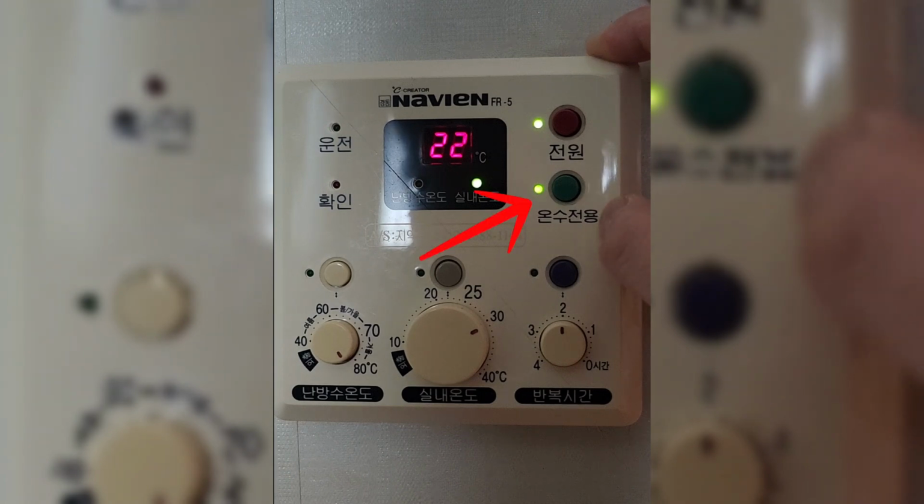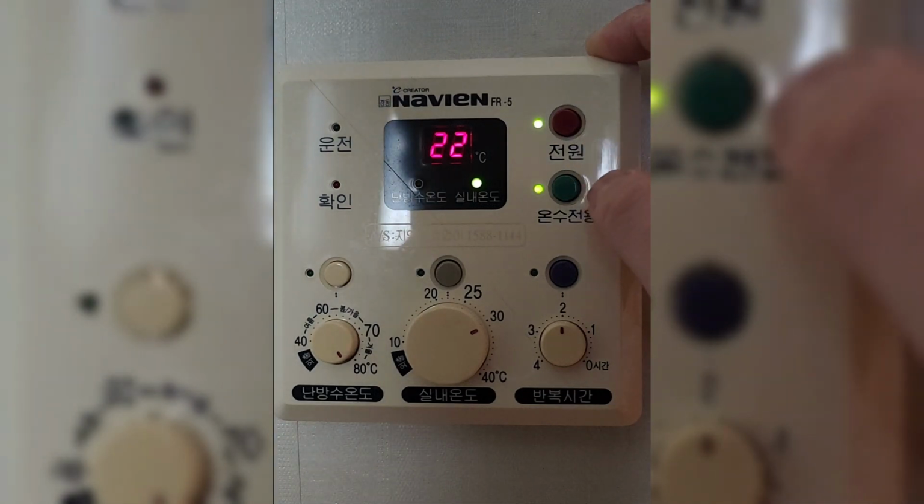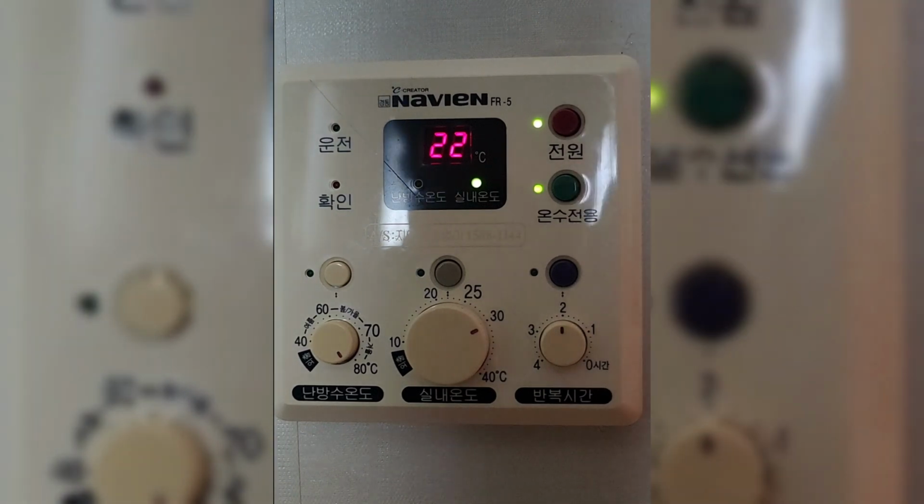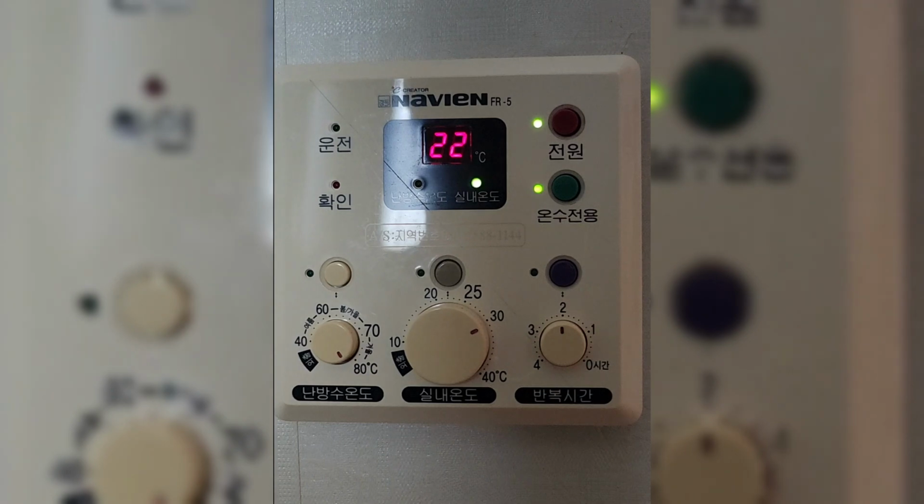Down here, it says 온수 전용. And again, that's the mode that you always want to leave on because it's just the hot water. Okay? So unless you're running the hot water, it won't use the gas inside your house. So your gas bill is not going to shoot through the roof just because you have this mode on. So usually this is the standard setting that you want it to be.